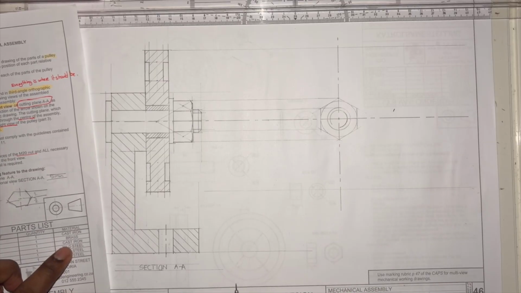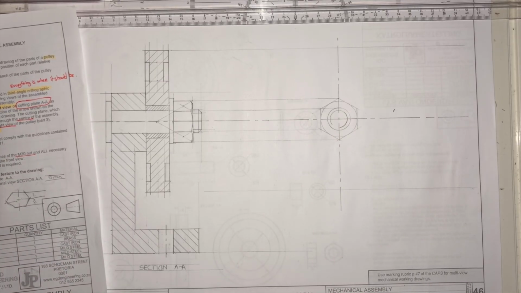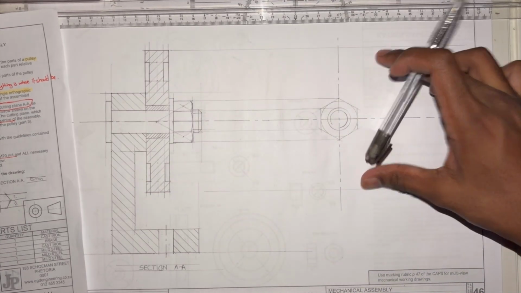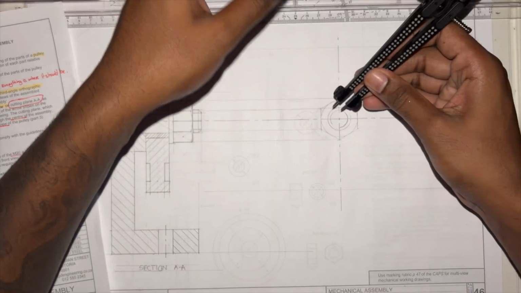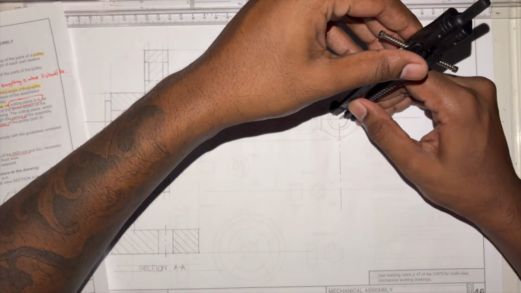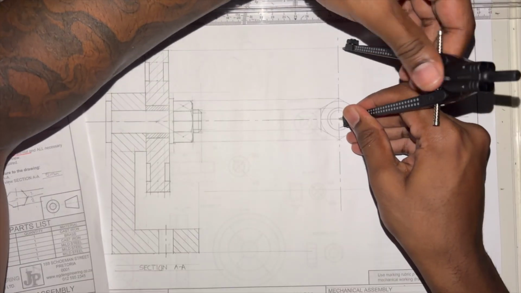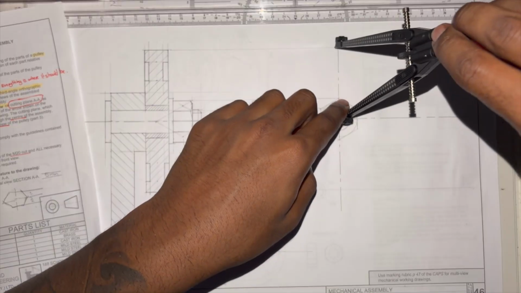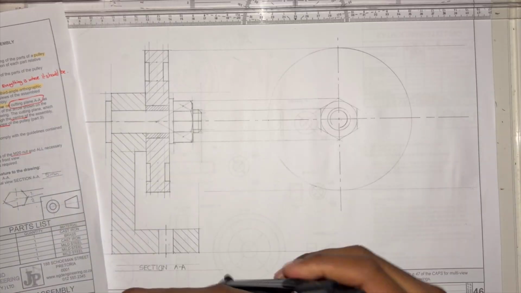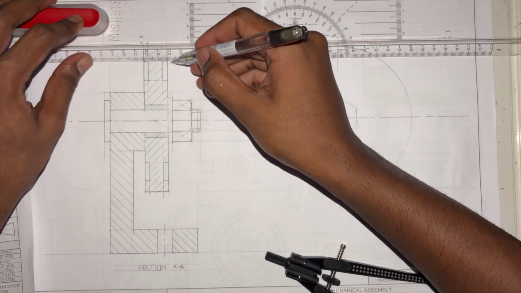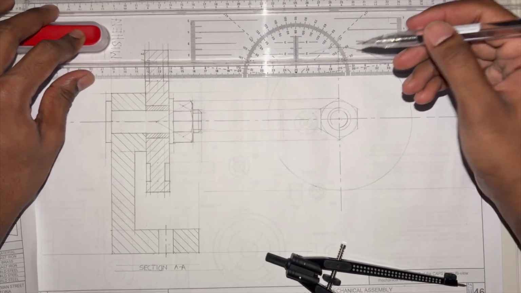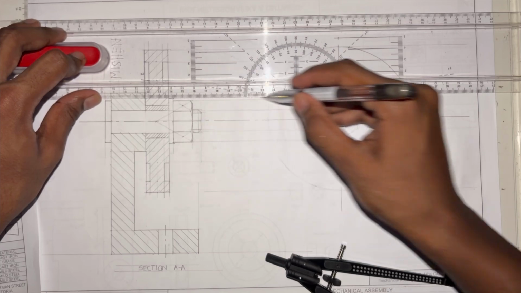Next thing we need to draw is the right view. Now, at this stage, the right view is going to be easy because all we do is project everything across. Okay, so first things first, I'm going to draw the pulley. Nice and solid. Bring the line of that indent or recess across. Bring the washer across.